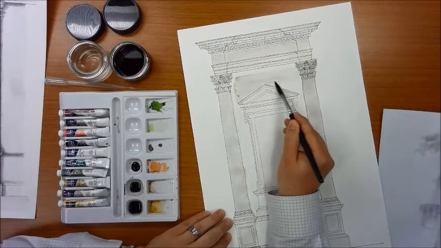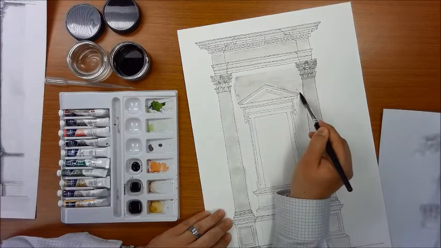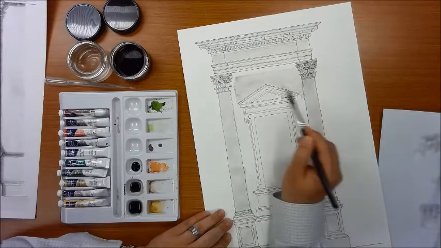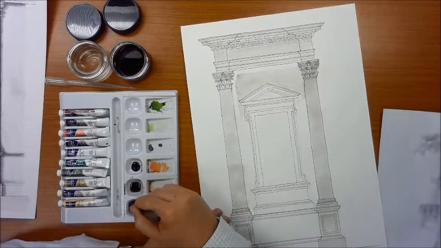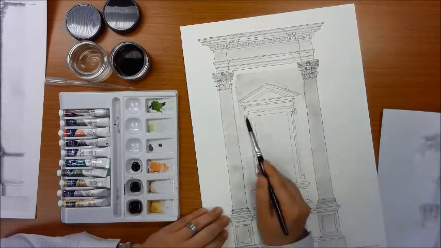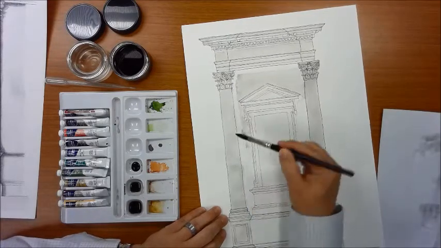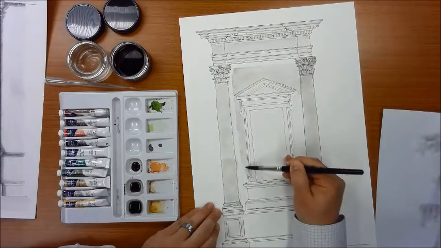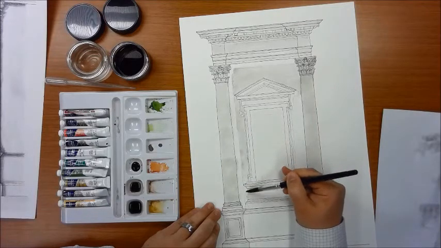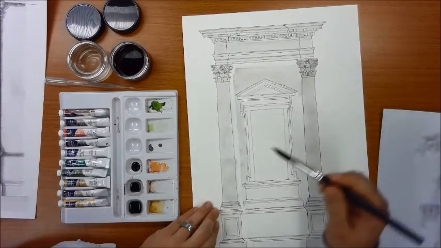The key here is to make sure you continue on both sides. Okay, got that side. Let's jump back over here to this side.